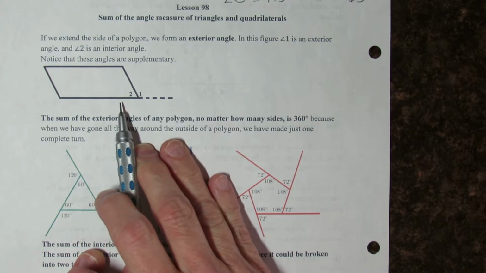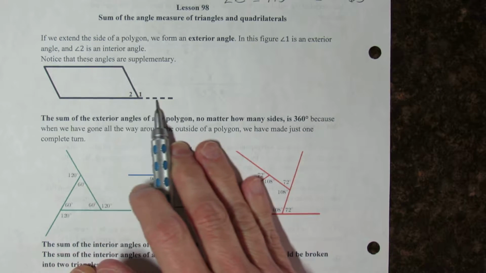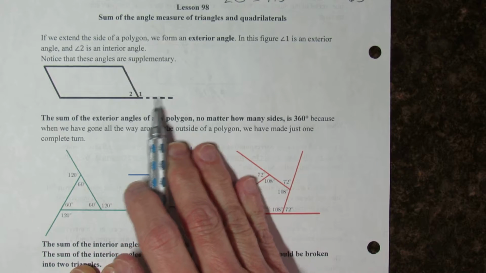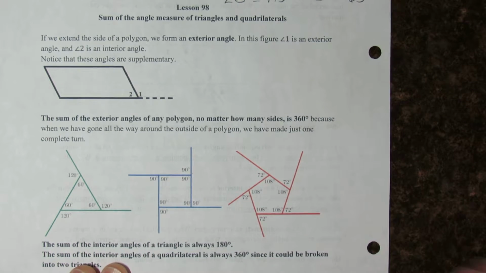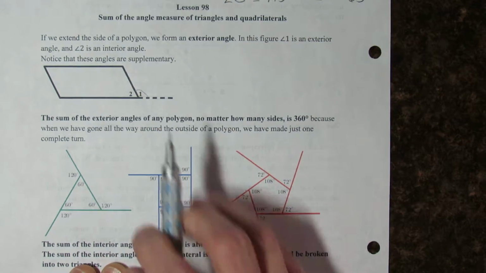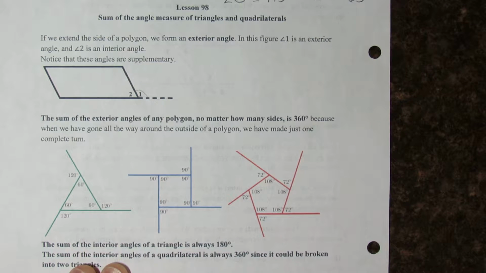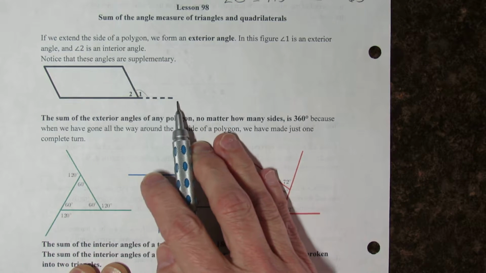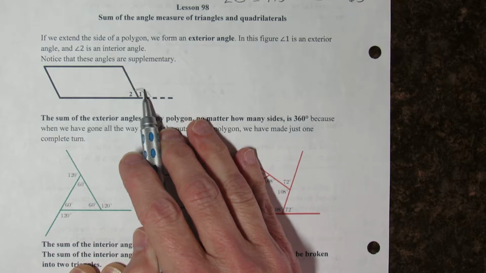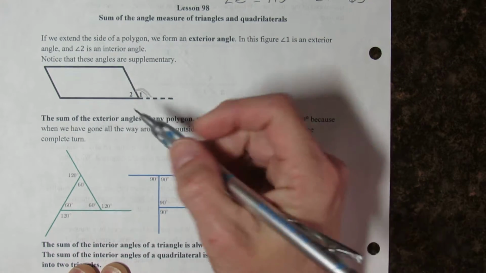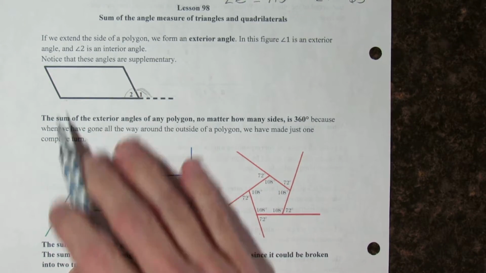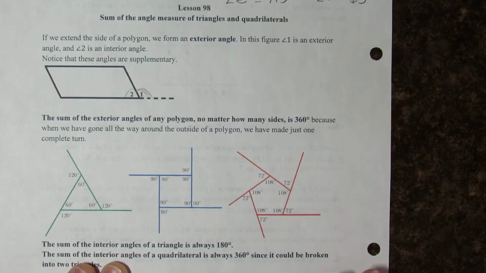So if we have a quadrilateral like this, if we extend one of the sides, so here's a side, we're going to extend it outside the quadrilateral. And when we do that, we form an exterior angle. So that angle 1 there is called an exterior angle. You extend one of the sides, and then outside the polygon you have this exterior angle. And then 2 is an interior angle. So the angles inside the polygon are called interior angles.